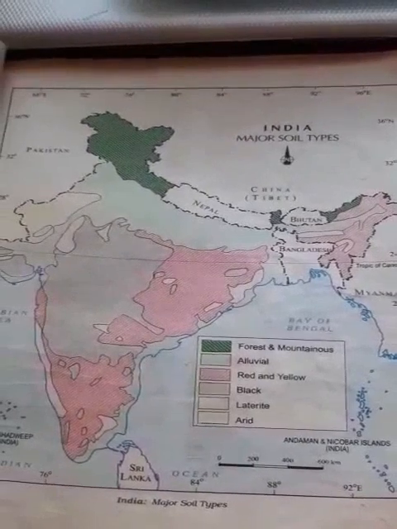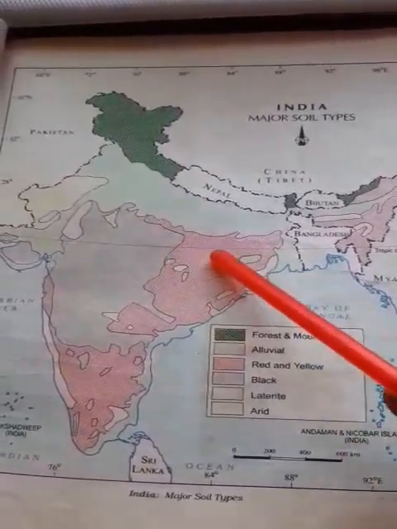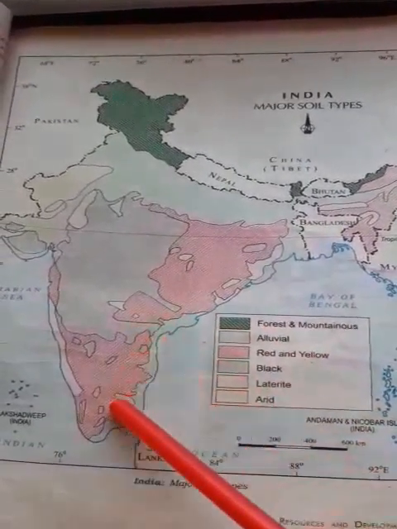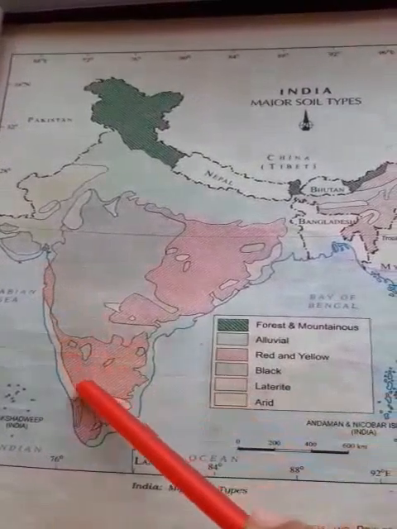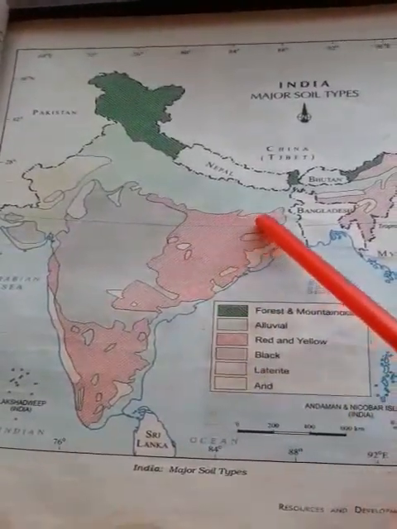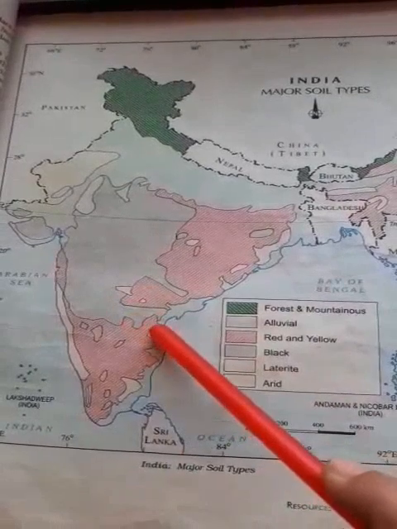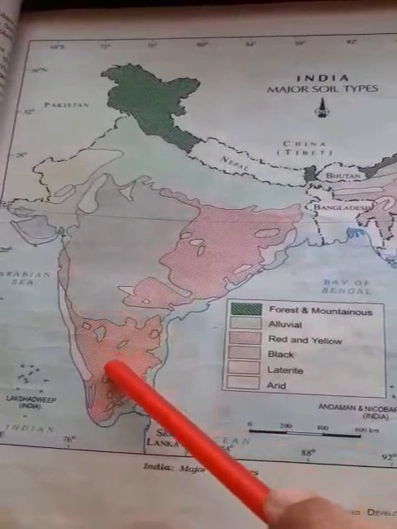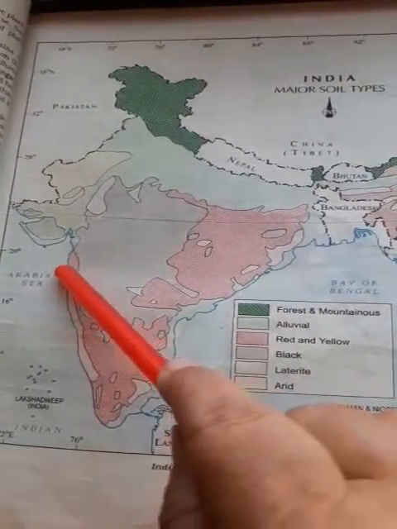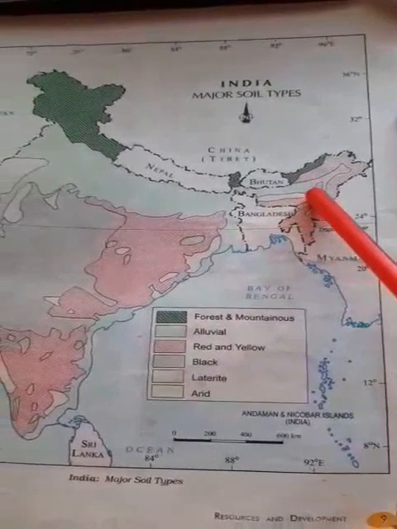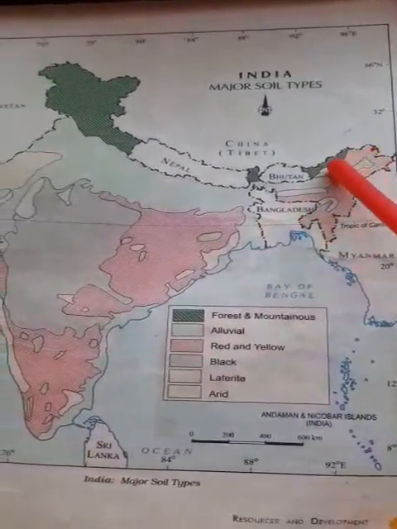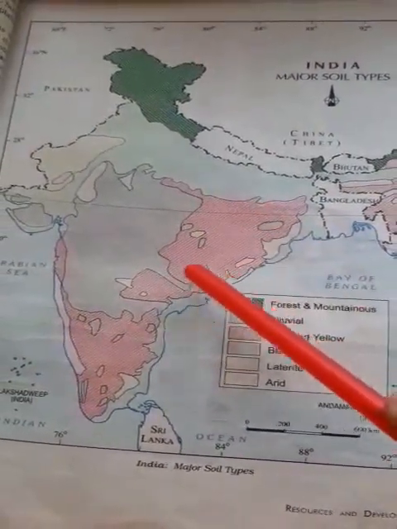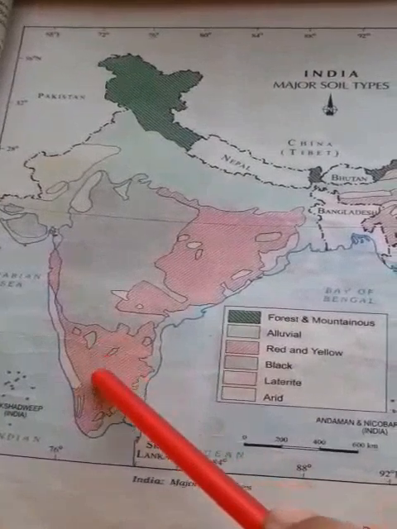So for this red soil, you can find out it occupies extensive areas of our country. The eastern part of the Deccan Plateau is totally occupied by this red soil. The southern part of the Deccan Plateau is occupied by the red soil. A little bit is there in the western part, and again in the northeastern part of our country we are having areas of red soil. So the parent rock here is mostly red sandstone with some amount of clay.